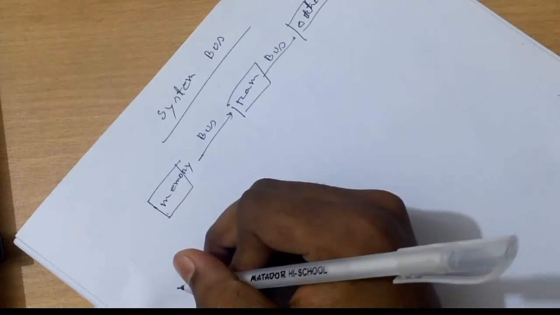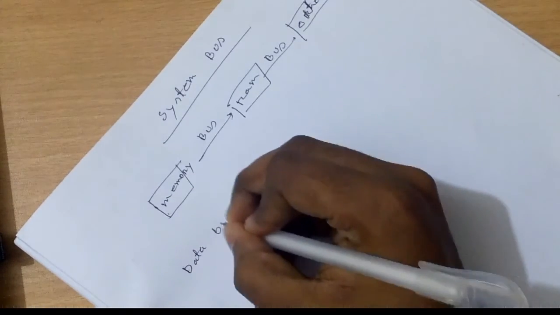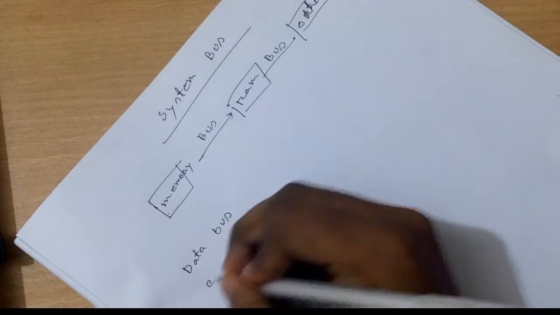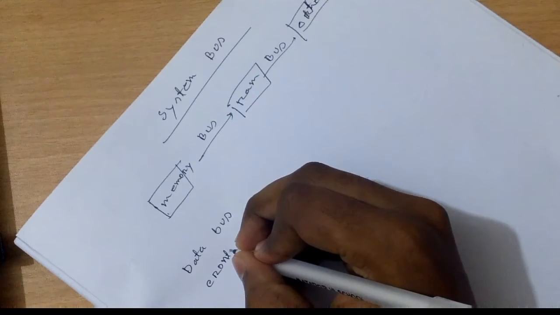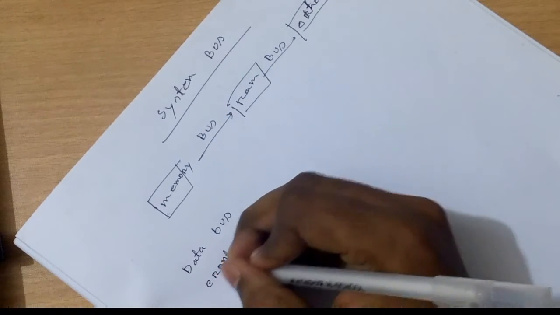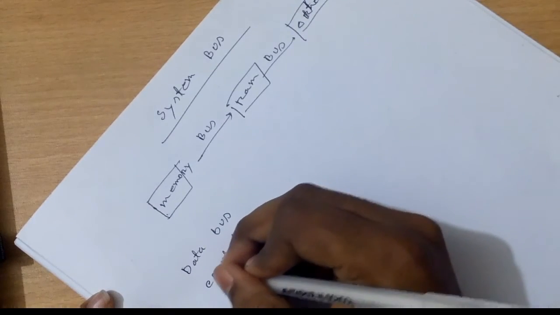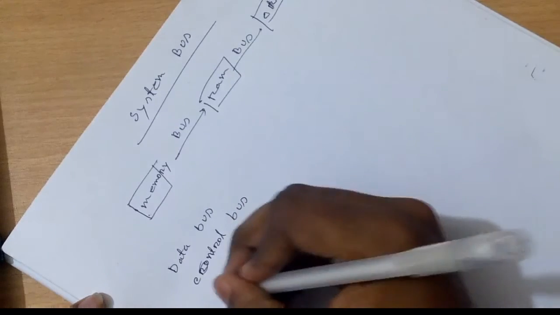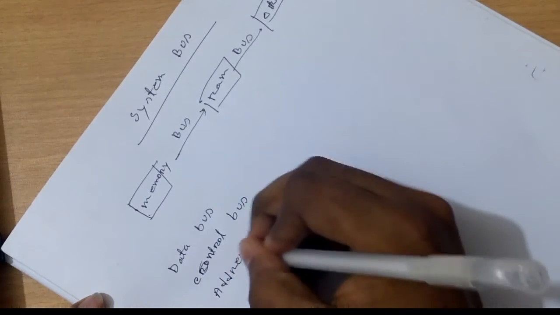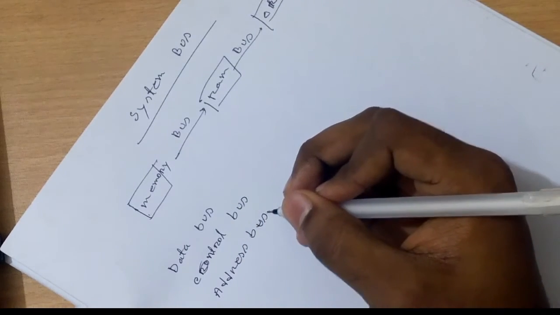There are three types of system bus: data bus, control bus, and address bus. First, what is the data bus?